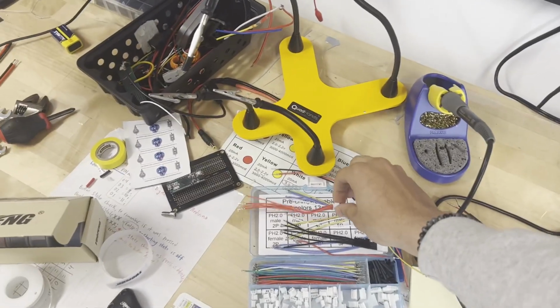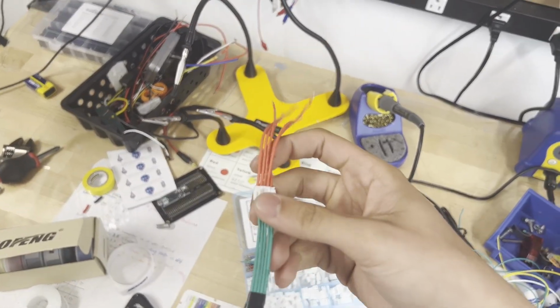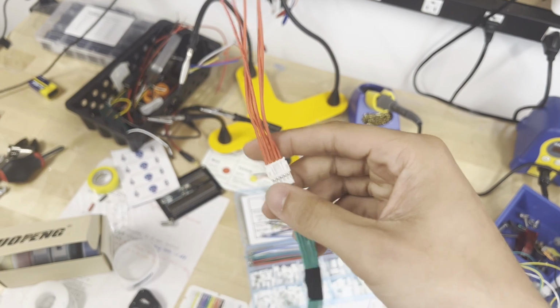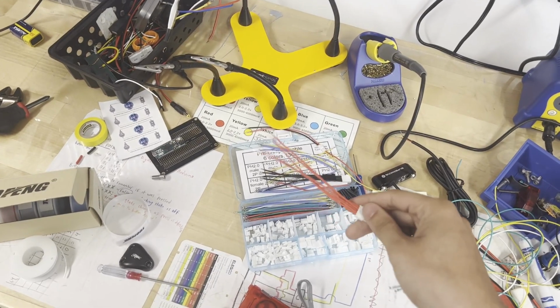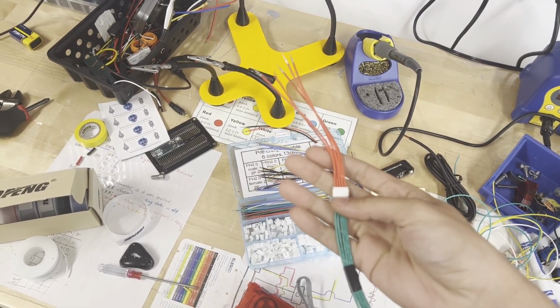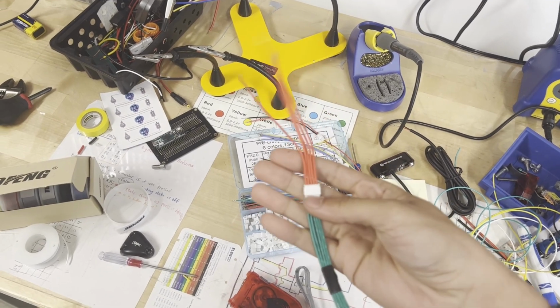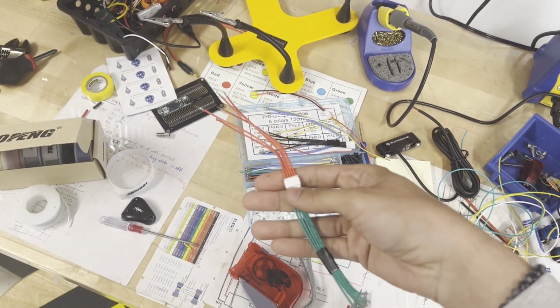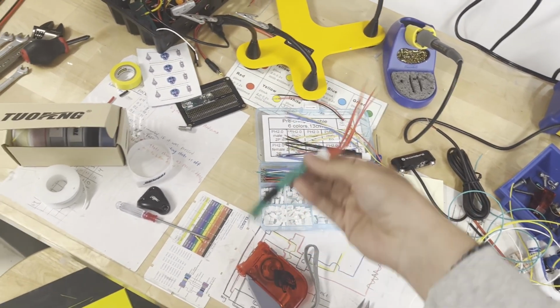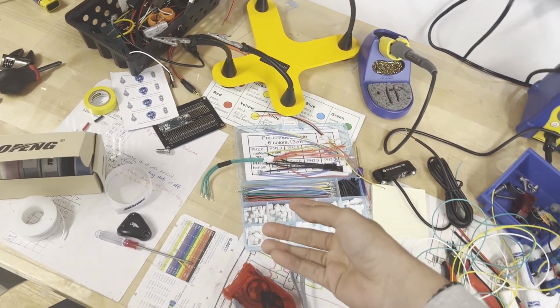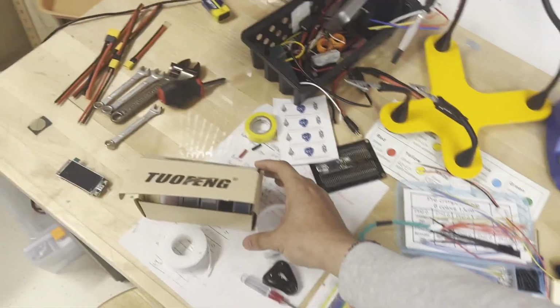Now, to actually connect the buttons to the Arduino, I wanted it to be clean, so I purchased these JST connectors. I don't really know if these are going to be good enough. Like I said, I'm just kind of winging it. If you have input on that, please help me.